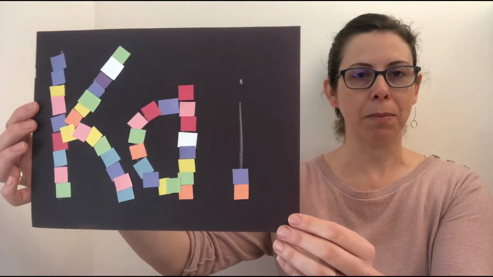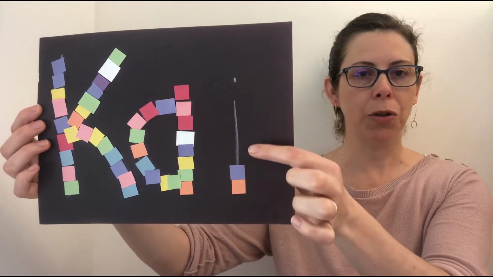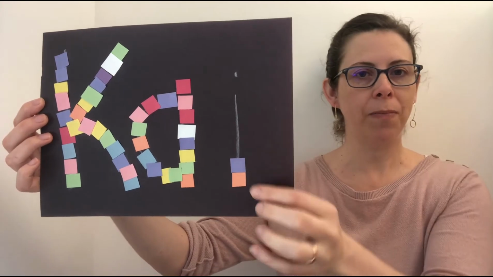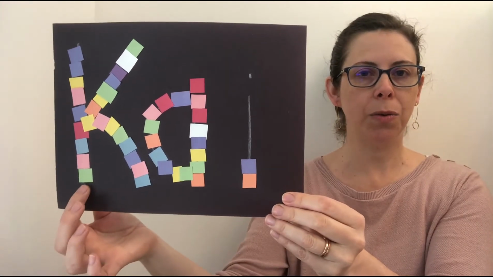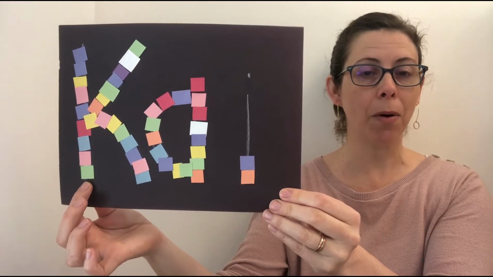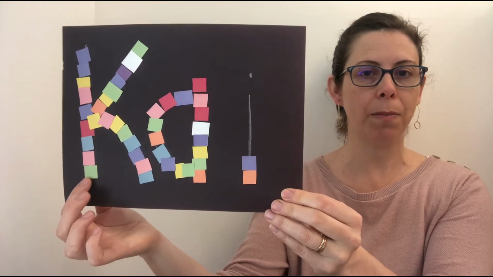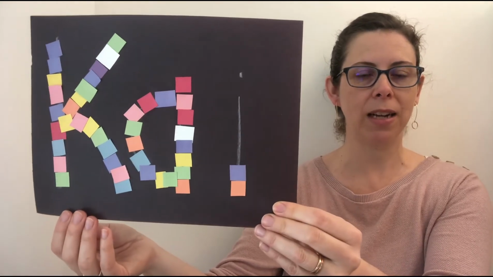So that's one idea. Another paper idea is to draw out your name. Again, we used black construction paper. We drew the name with a white crayon, and cut little pieces of paper, or again, you could use stickers, but here we used paper, a little mosaic kind of style.